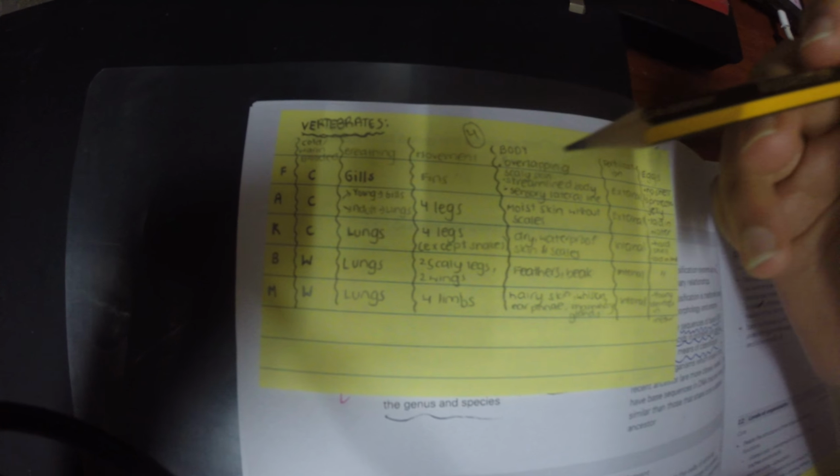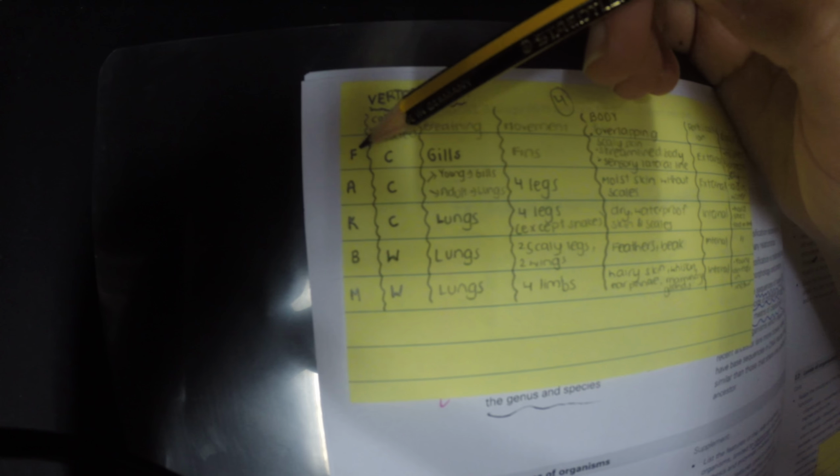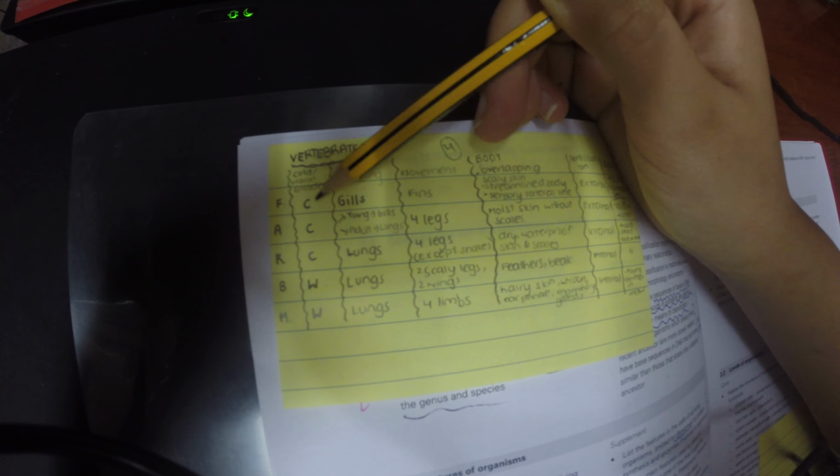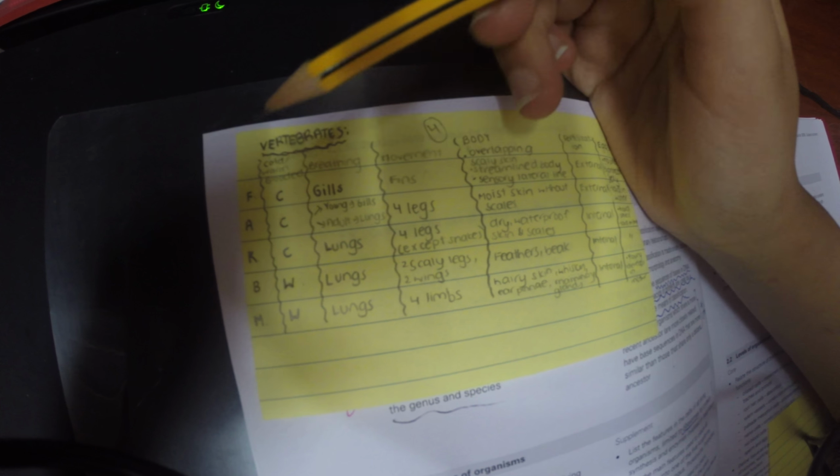What I did, I wanted to be more prepared for the exam, so I also wrote what each one was. So F is for fish, A for amphibians, R for reptiles, B for birds, and M for mammals. C is cold-blooded, and W is warm-blooded. So just remember that fish, amphibians, and reptiles are all cold-blooded. So the first 3 are cold-blooded, and birds and mammals are warm-blooded. Cold-blooded basically just means that their temperature varies according to the temperature of the environment.